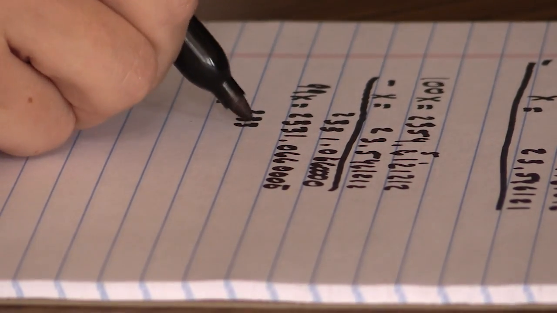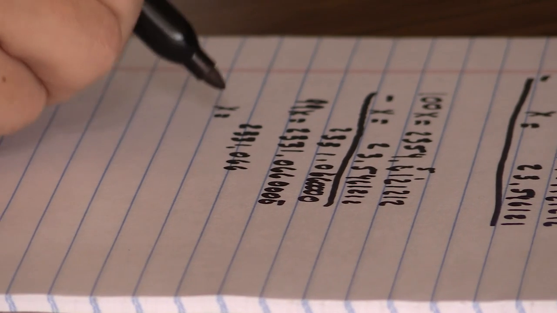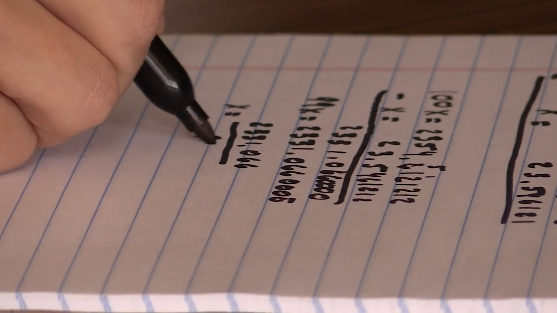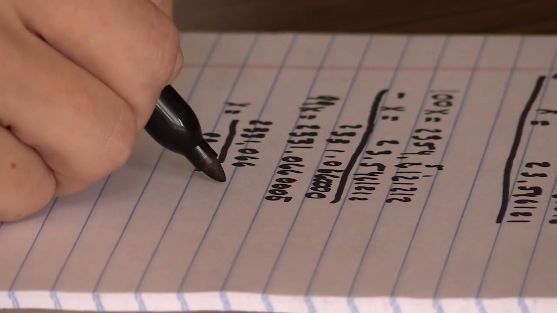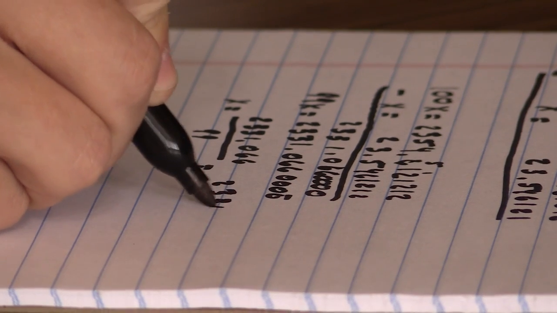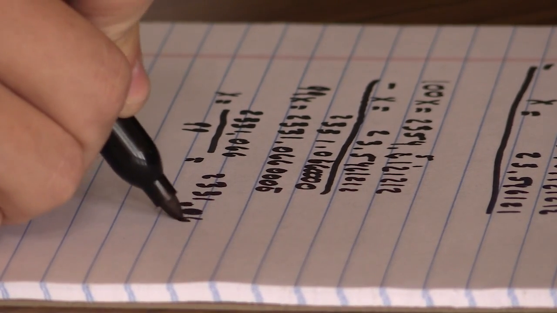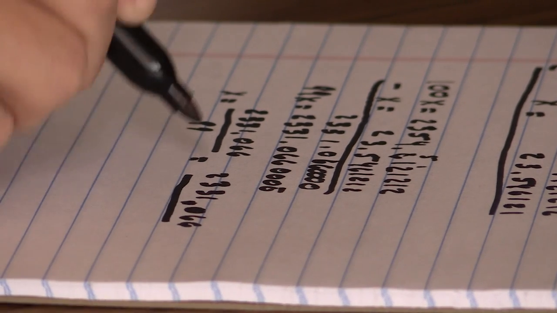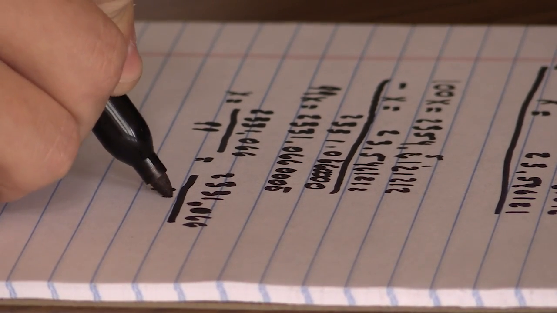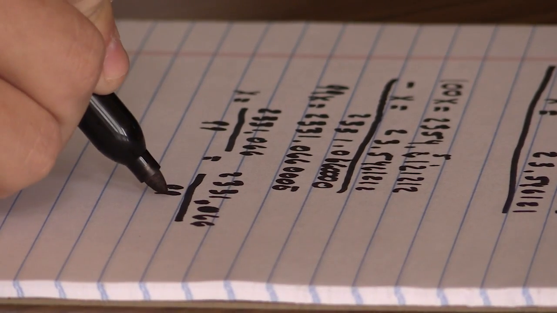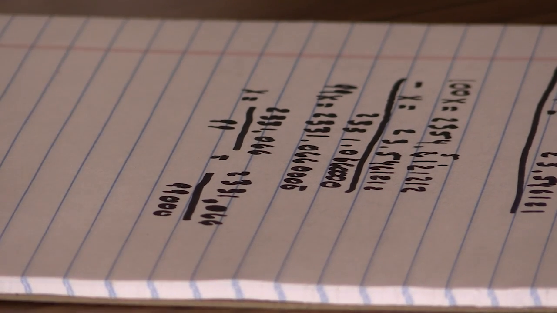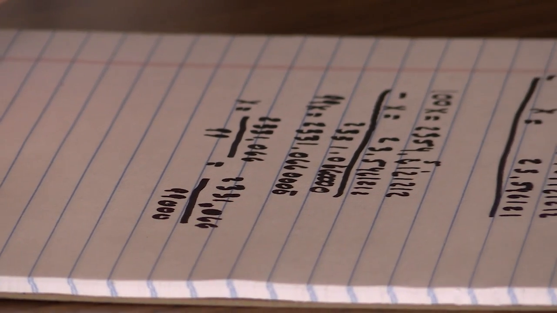Okay. So x equals 2331.066 divided by 99, or 2331.066 divided by 99,000. Very good. Very good.